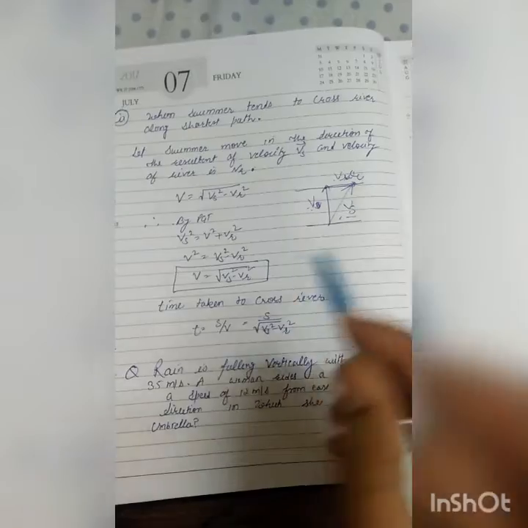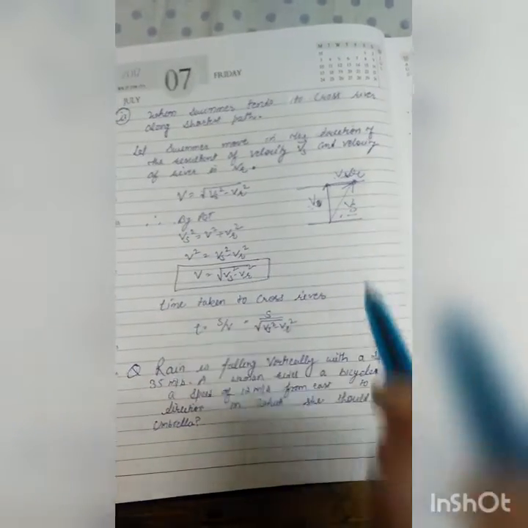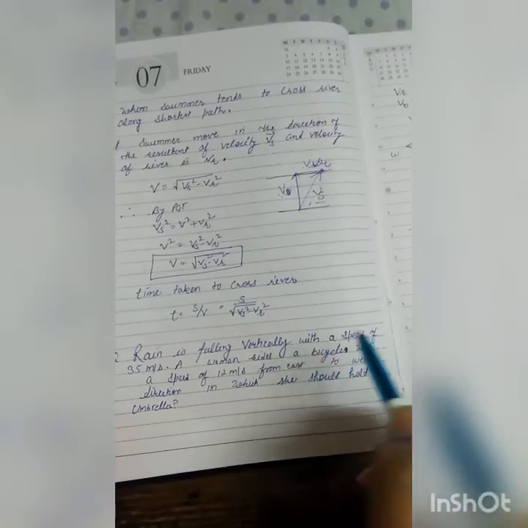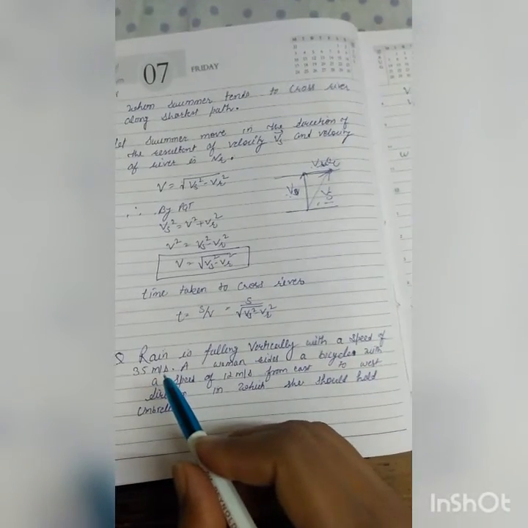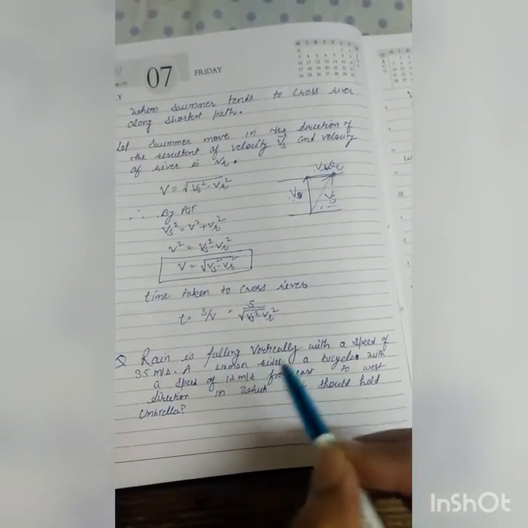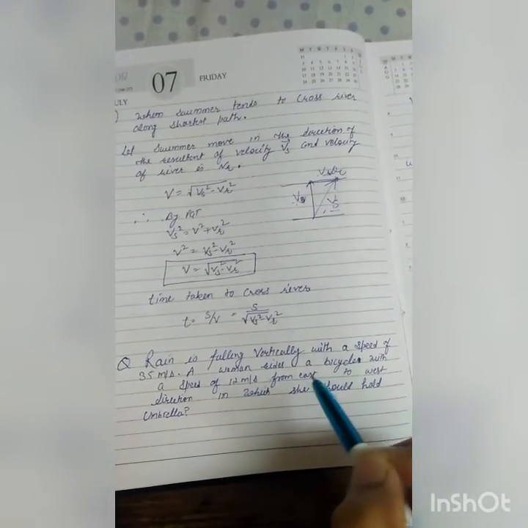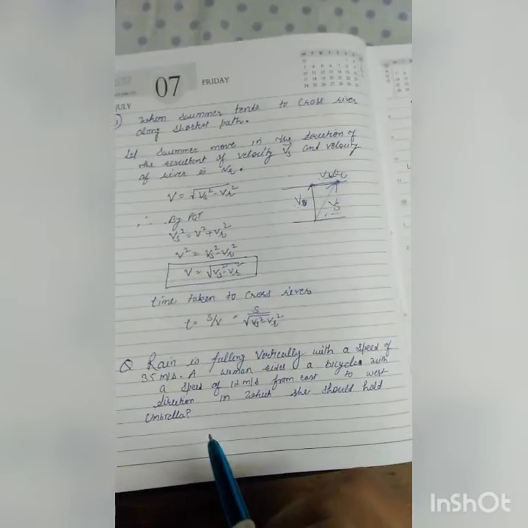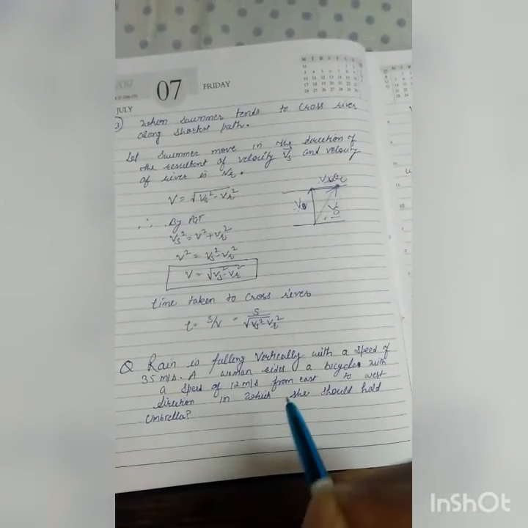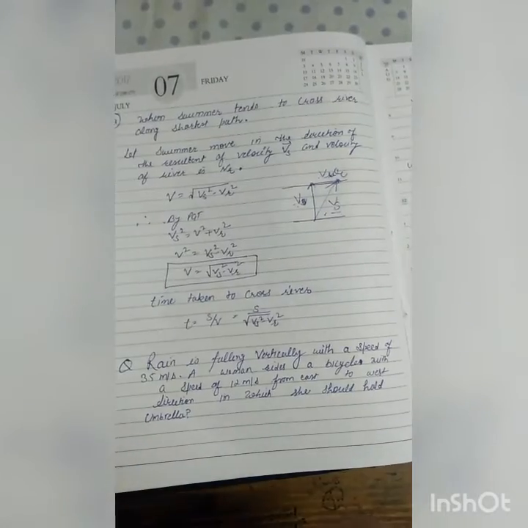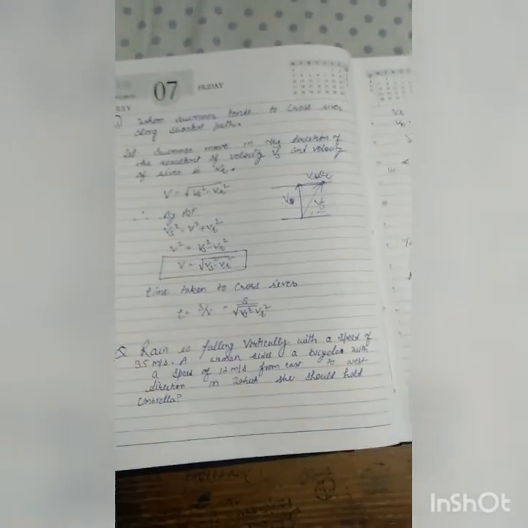Now we will do some problems based upon these topics. For example, rain is falling vertically with a speed of 35 meters per second. A woman rides a bicycle with a speed of 12 meters per second from east to west. In which direction should she hold the umbrella?